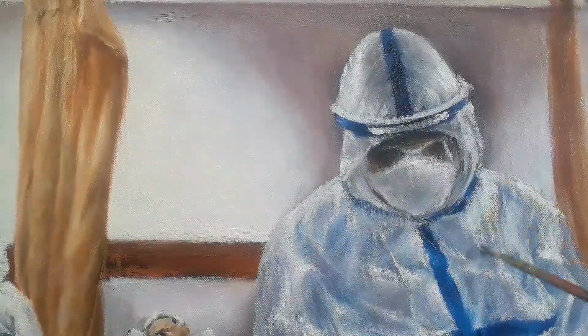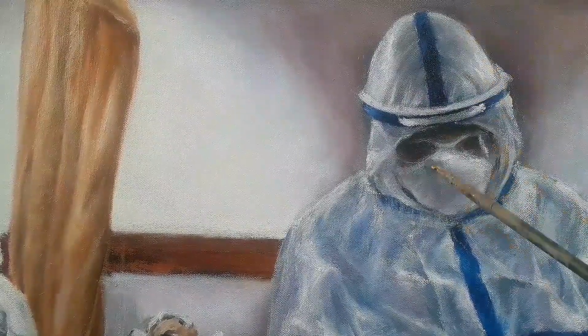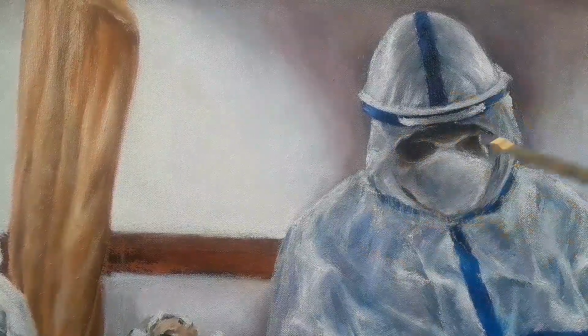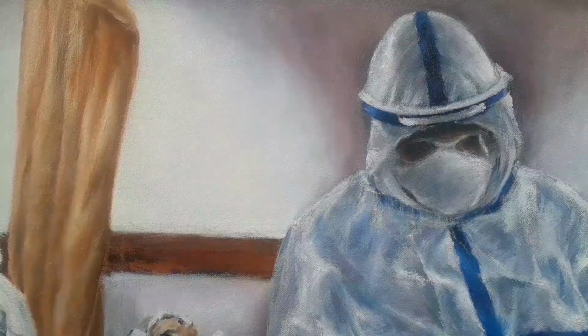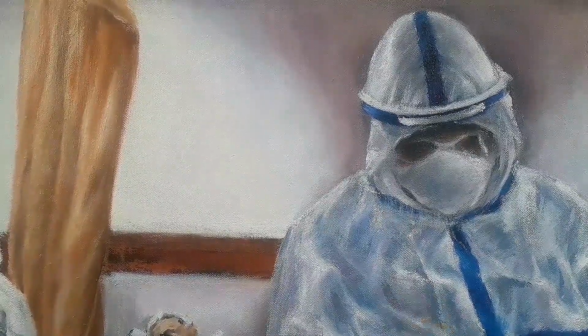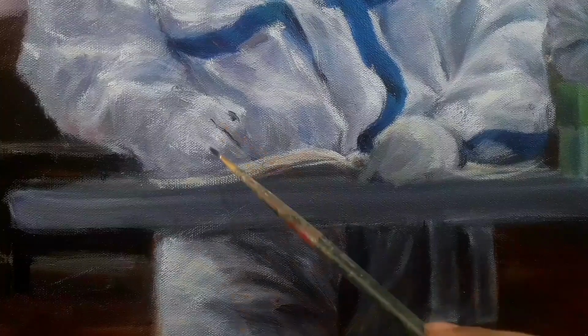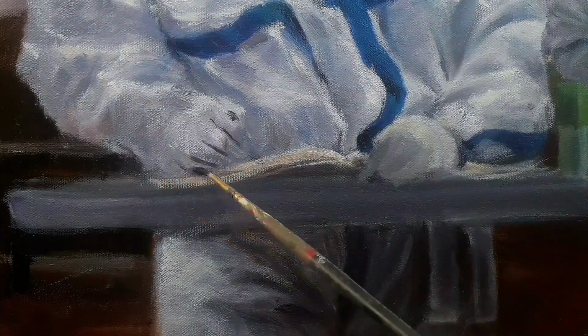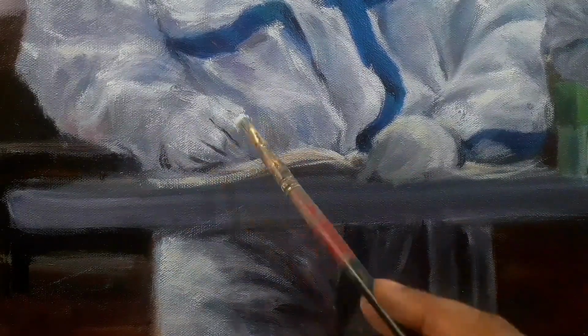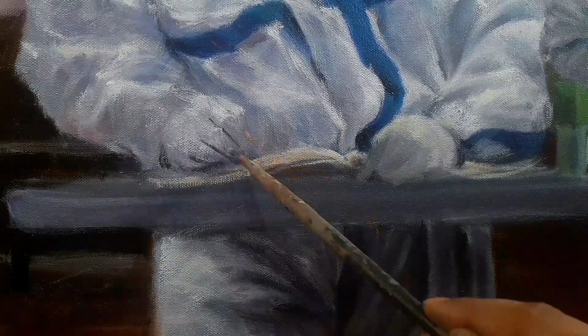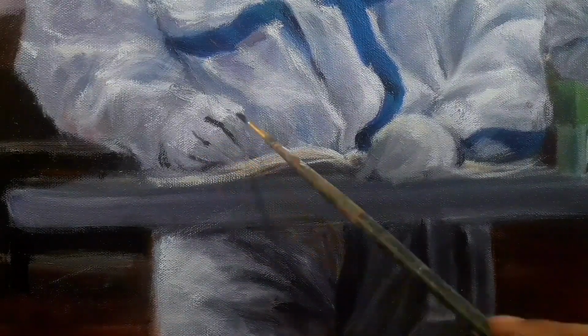And first of all, this person is wearing a PPE suit, and so it needs to look like a plastic, or some kind of a plastic. So that is what I'm doing, and it has some reflective qualities. So you are seeing a lot of blue, browns, as well as violets, and whites, shiny surfaces. And here I'm painting his hand, he's writing and thinking about the highlights that it's going to receive.